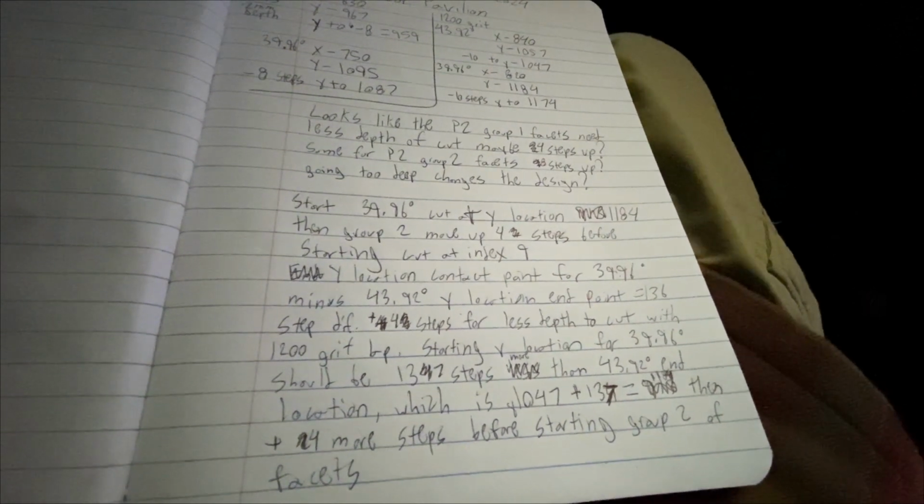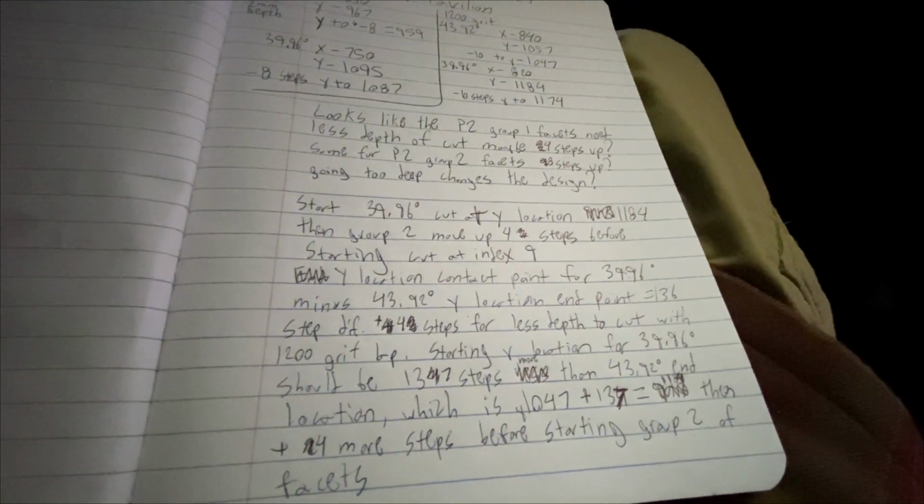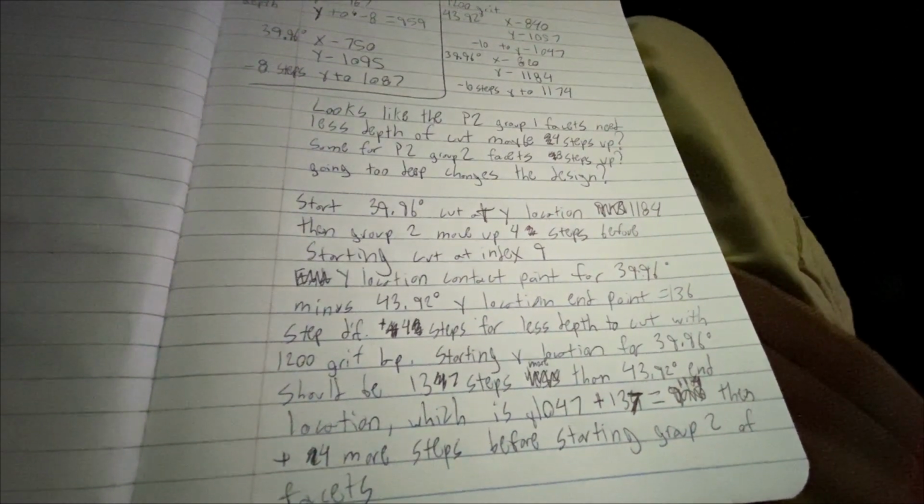I was just calculating the difference in steps, exactly where we need to set the Y location at to start the P2 facets. Yeah, that's what I did. So I started at 4 steps higher.